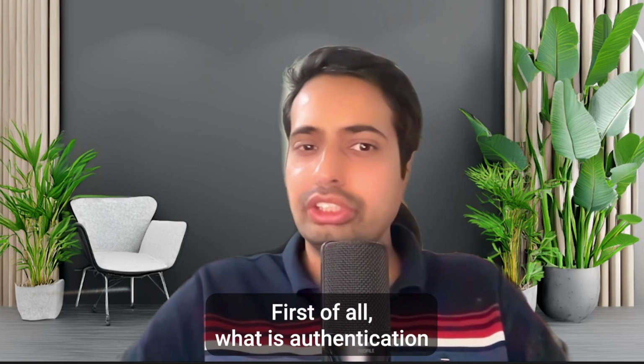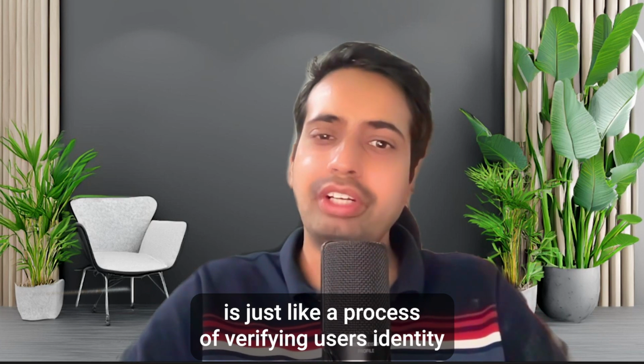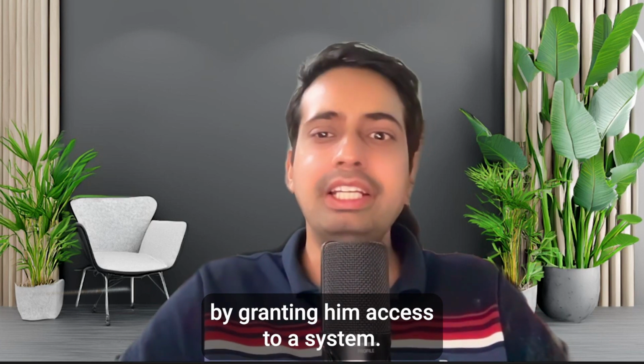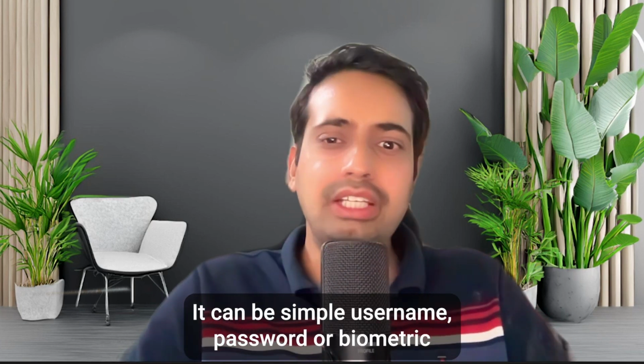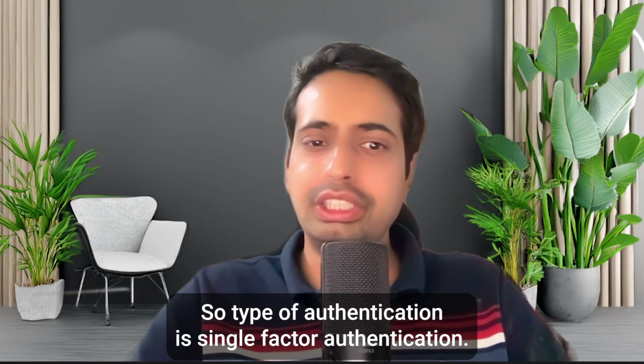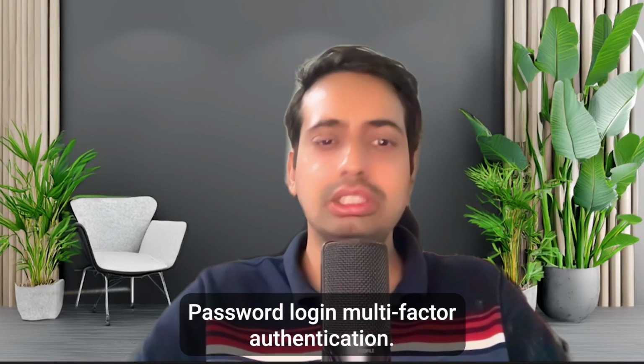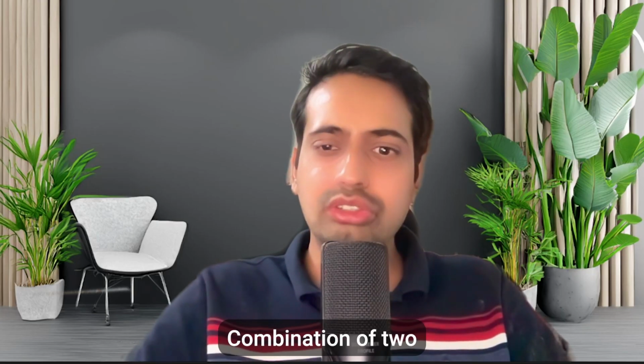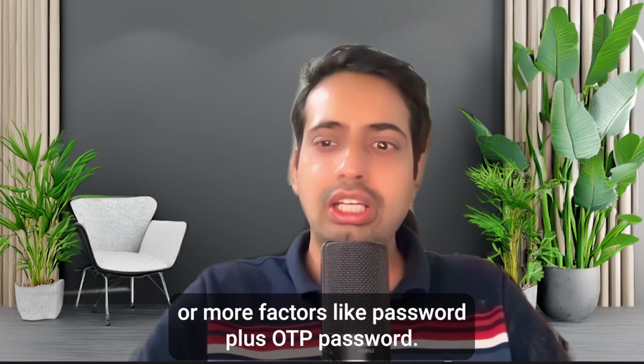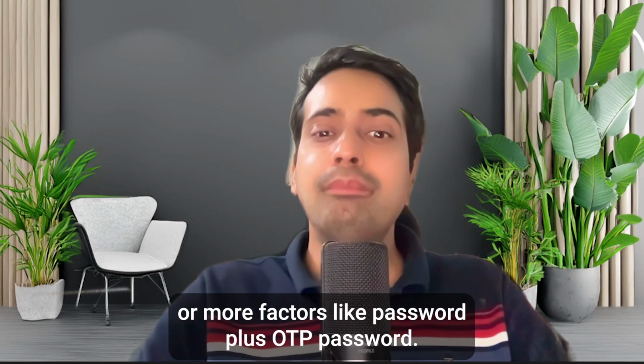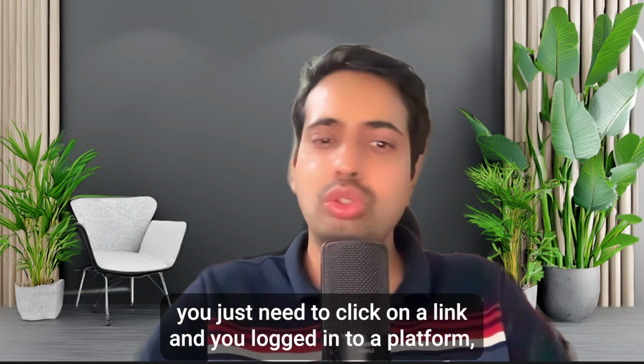First of all, what is authentication? It's a process of verifying a user's identity by granting them access to a system. It can be a simple username and password, or biometric authentication, right? The types of authentication are single factor authentication, password login. Multi-factor authentication, a combination of two or more factors like password plus OTP. Passwordless authentication, where you just need to click on a link and you are logged into a platform.